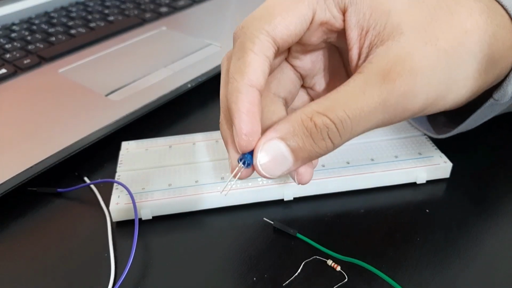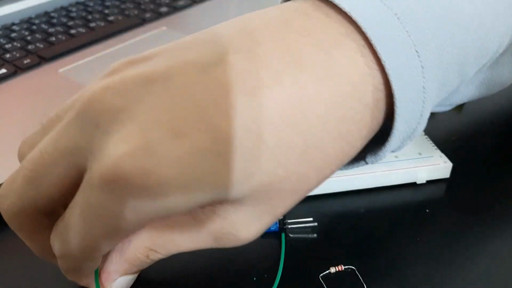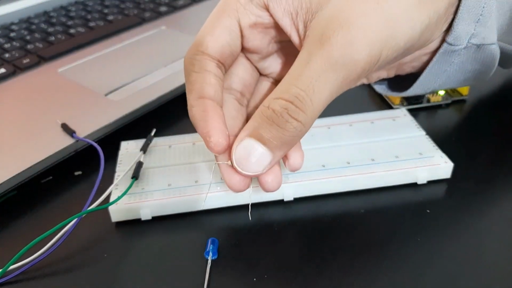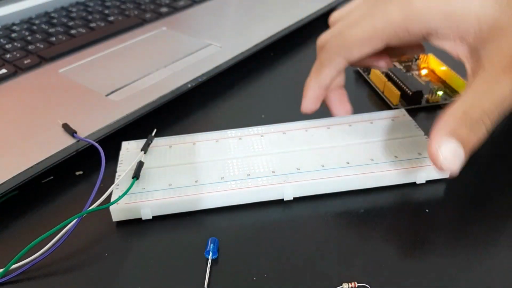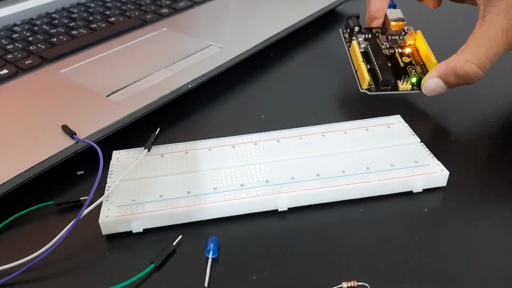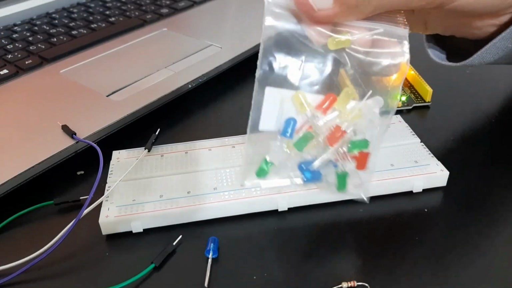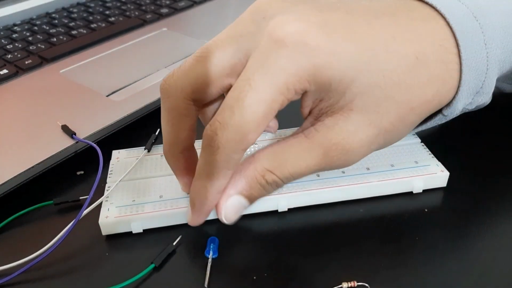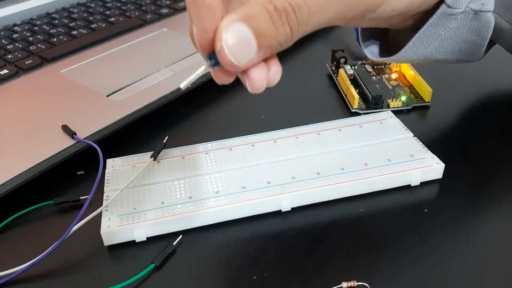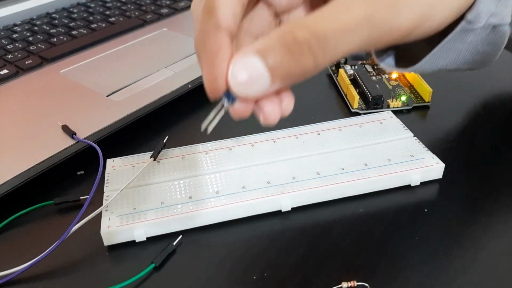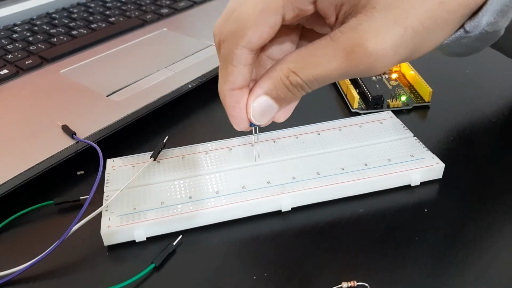First you need an LED, 3 male to male jumper wires, 1 220 ohm resistor, 1 breadboard and 1 Arduino Uno. The LED can be any color of your choice. The long leg of the LED is the positive terminal and the short leg is the negative terminal.